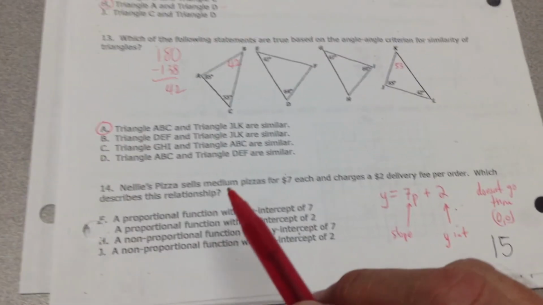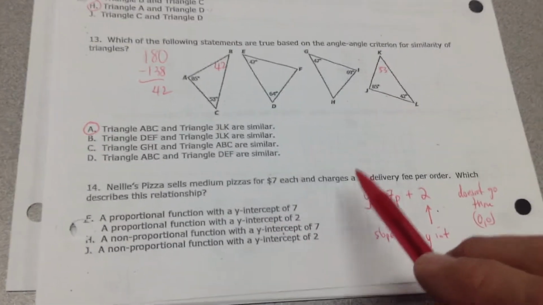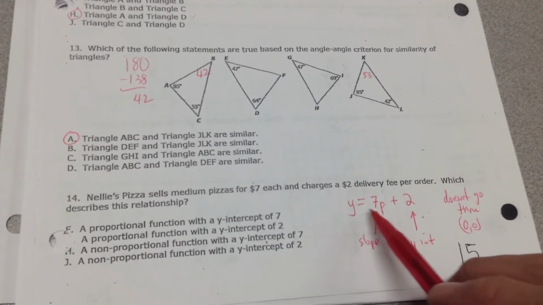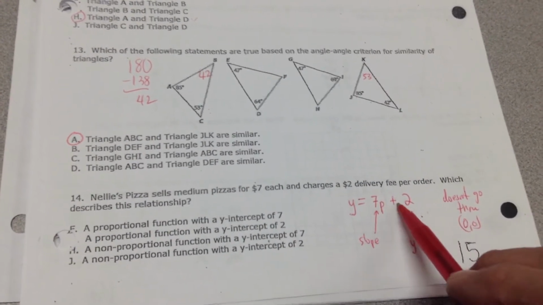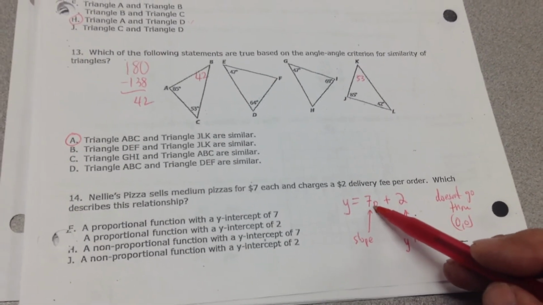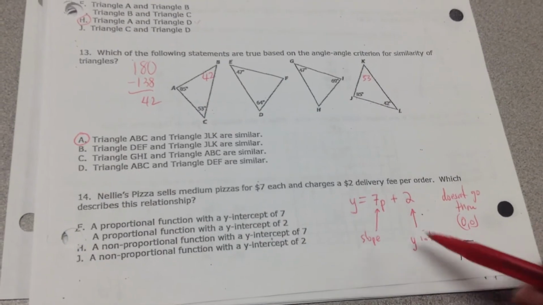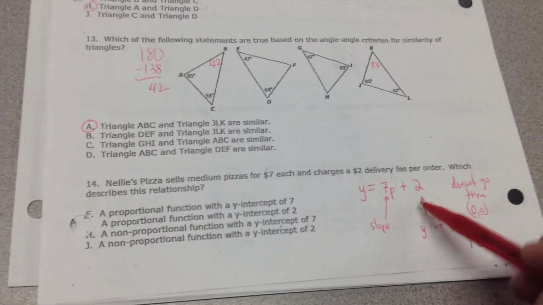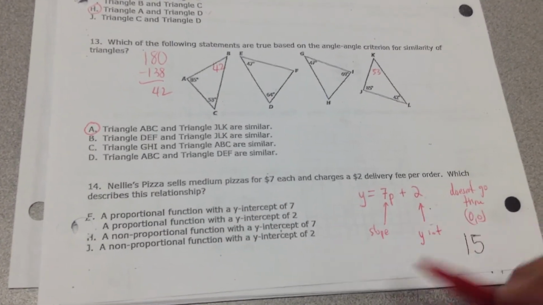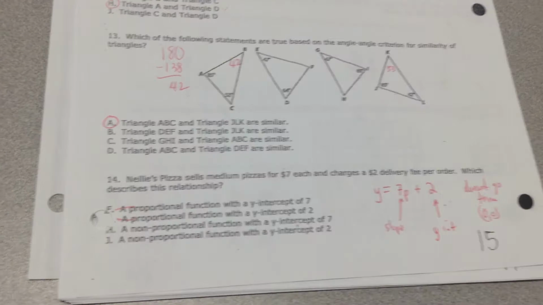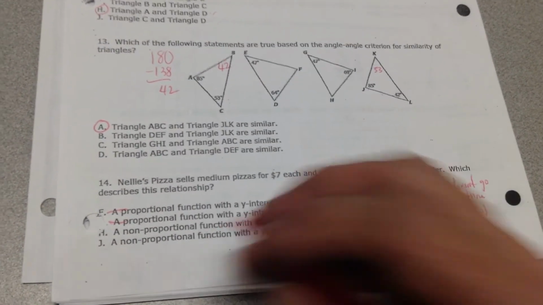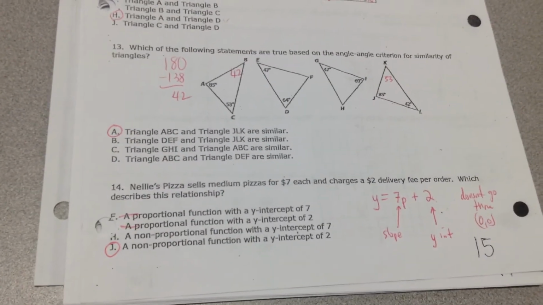And the last one, Nelly's Pizza sells medium pizzas for $7 each and charges a $2 delivery fee per order, which describes the relationship. Well, y equals $7 a pizza plus 2. This is still our y-intercept. This is still our slope. Just because the letter P here is for pizza, that would still basically be an x. So this tells us, we can look at here. Is it proportional? Well, no. Again, the plus 2 tells us it's not proportional, so it can't be the first or the second answer. A non-proportional function with a y-intercept of 7? Nope, the y-intercept is 2, so it's got to be answer J.